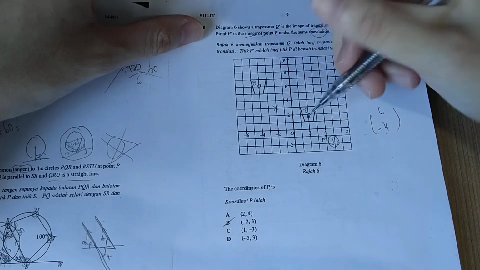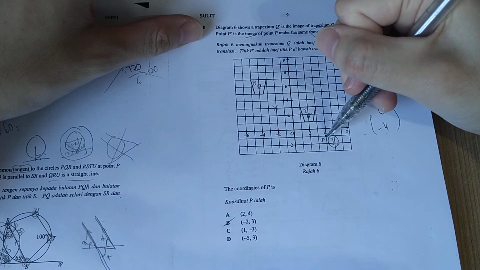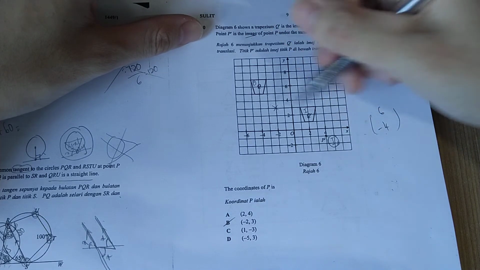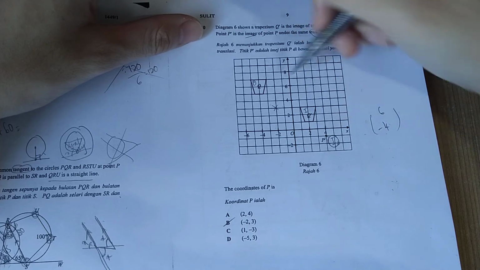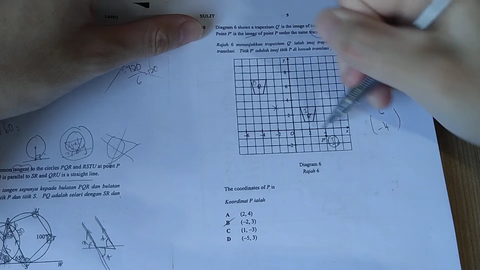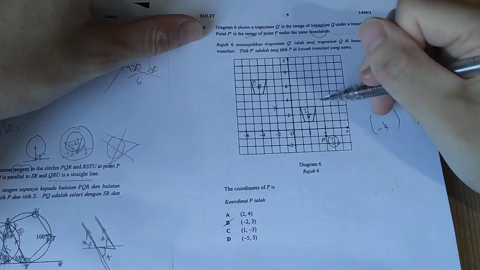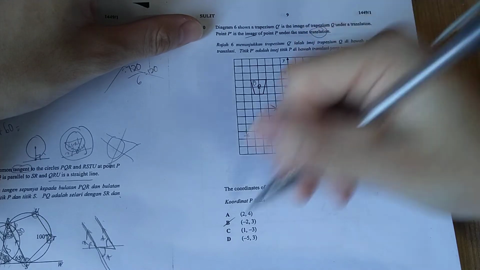Alright. I hope you understand, because this is the image. This is after translate already. So you want to find before translate, it means you have to reverse. So the translate is 6, negative 4, right? So to the right 6 and then down 4. So in reverse will be what? Up 4 and then to the left 6. So that's why the answer is negative 2, 3.